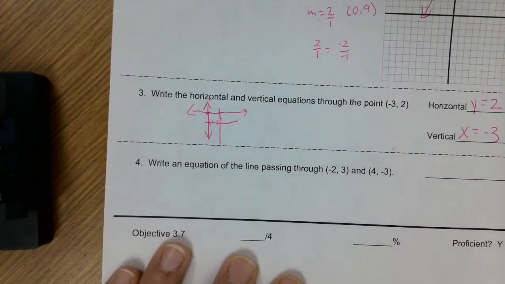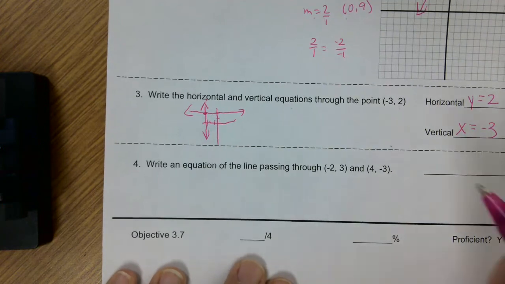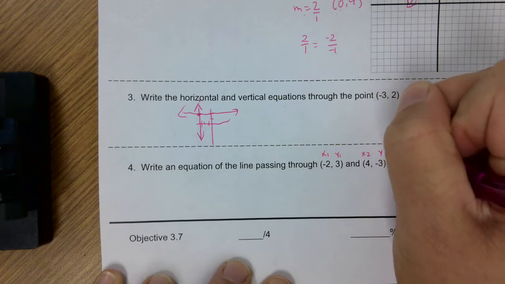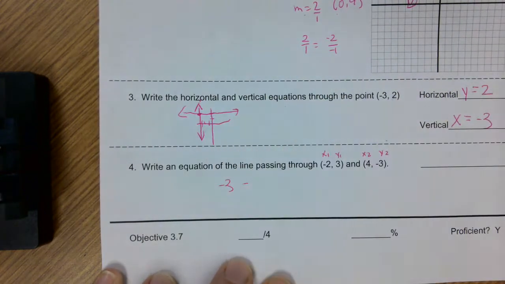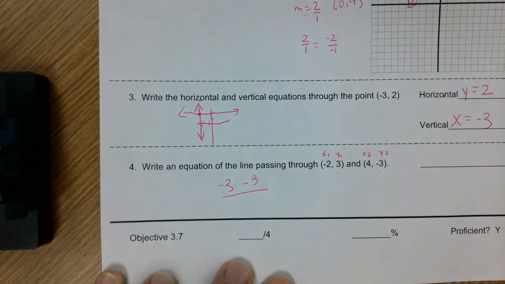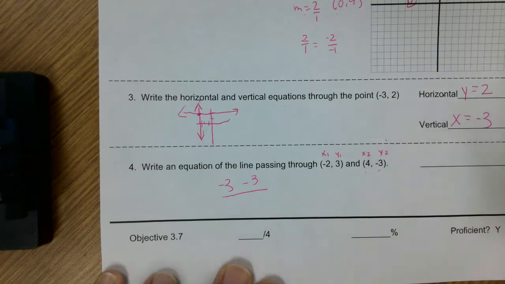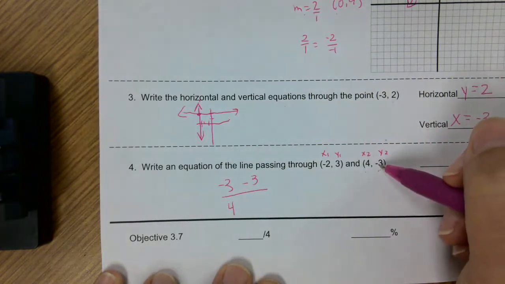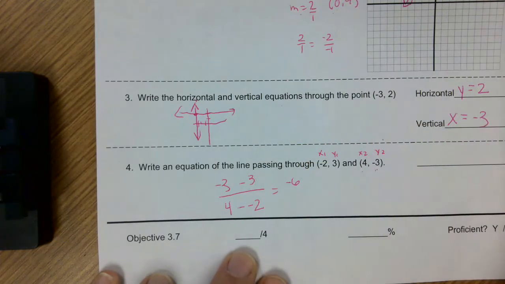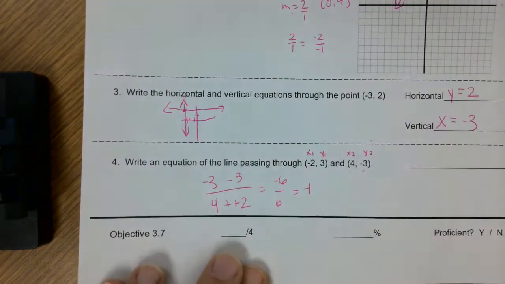Last one on 3.7. Writing the equation that passes through these 2 points. First, you have to find the slope. So if I label these x1, y1, x2, y2, I'd have -3 minus... you have to look at your notes if you're not sure what your equations are, 3. And because I use -3 first, I have to use 4 first on the bottom. So it's your difference of y's over your difference of x's. This becomes a -6 over, this becomes plus 6, which is equal to -1.